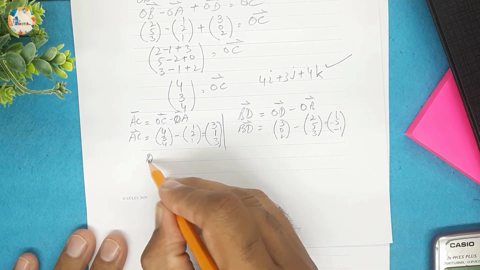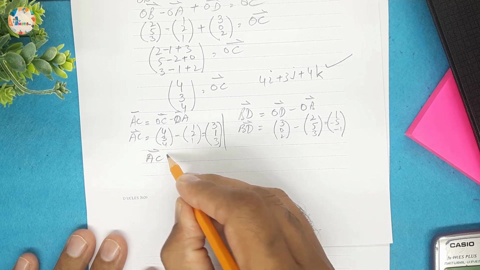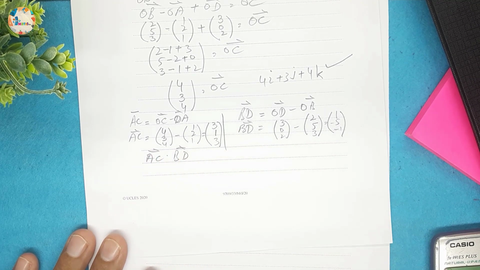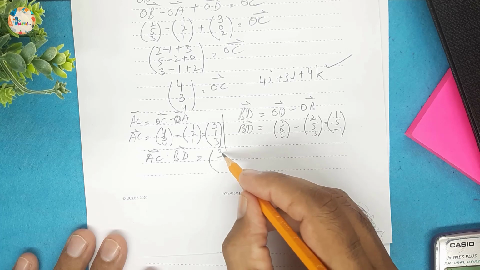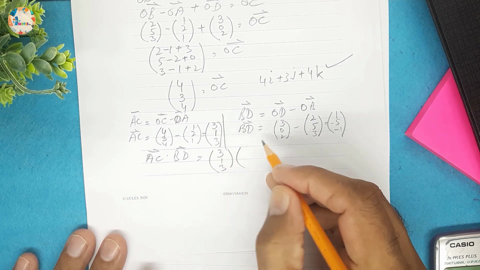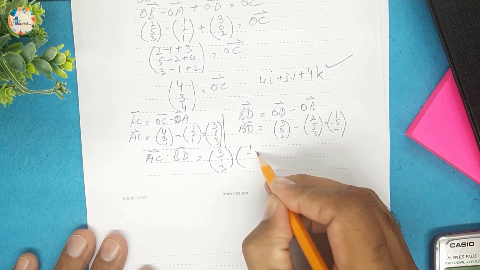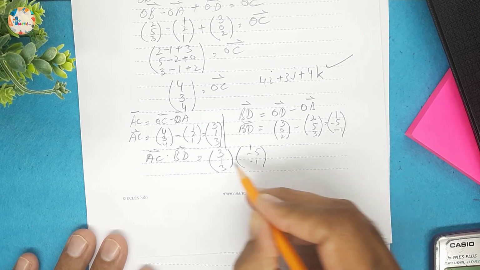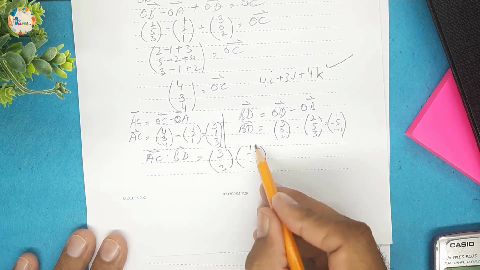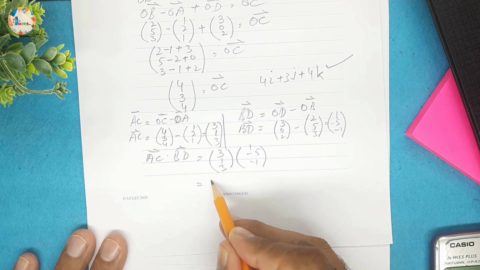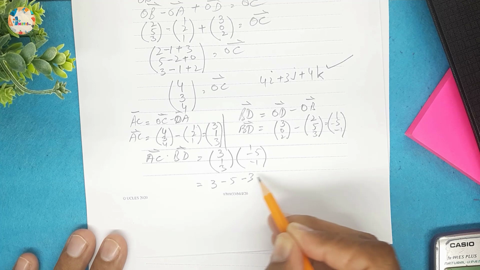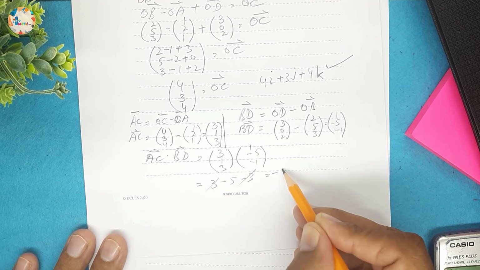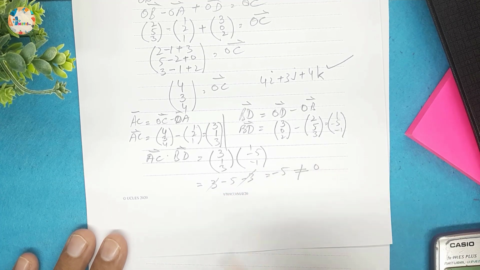Now we can find AC dot BD. So the dot product of these two vectors should be equal to 0. To find the dot product, we will take AC, which is 3, 1, 3, and then 1, minus 5 and minus 1. The dot product will be 3 into 1 is 3, 1 into minus 5 is minus 5, and 3 into minus 1 is minus 3, which is equal to, 3 will be cancelled, and minus 5, which is not equal to 0.